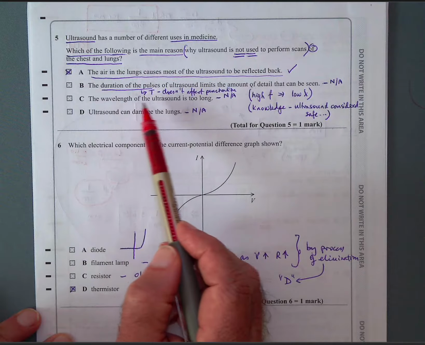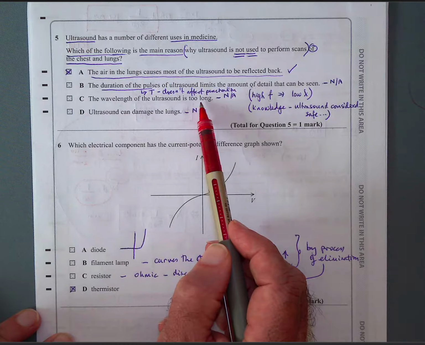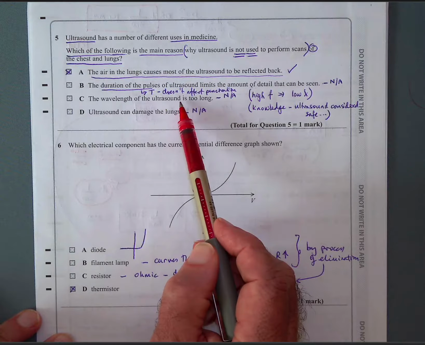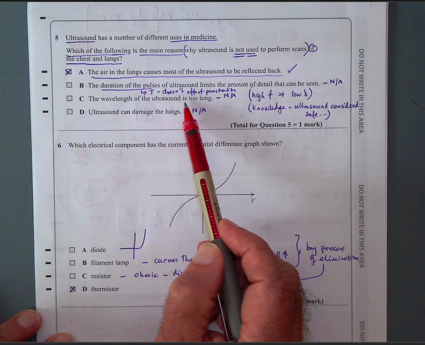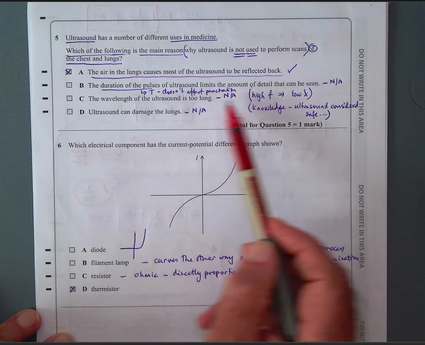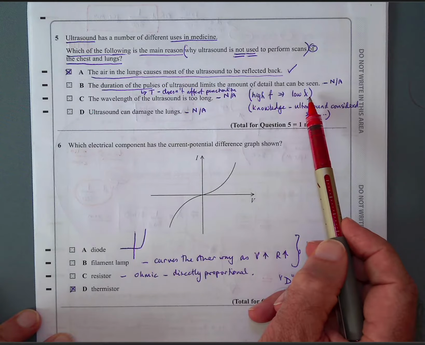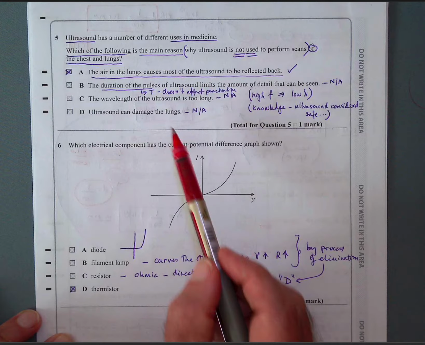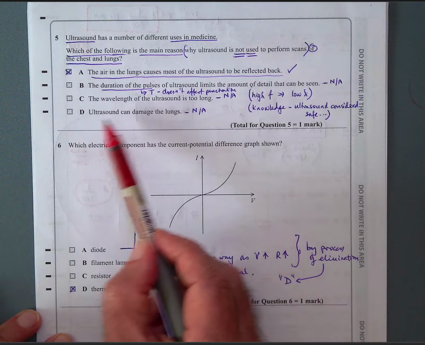The wavelength of the ultrasound is too long. Well, ultrasound means high frequency, above 20,000 hertz. So one would assume the wavelength is not too long. If anything, it's going to be of low wavelength. So I would delete B and C automatically.